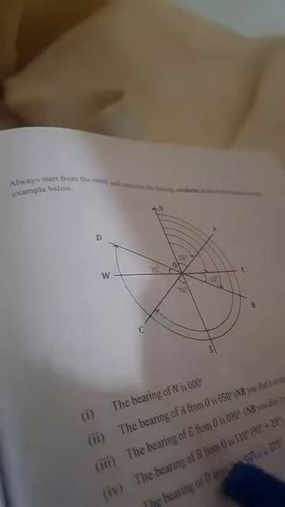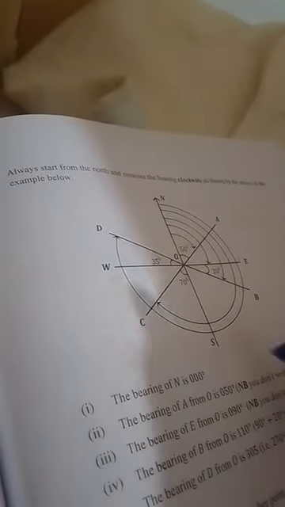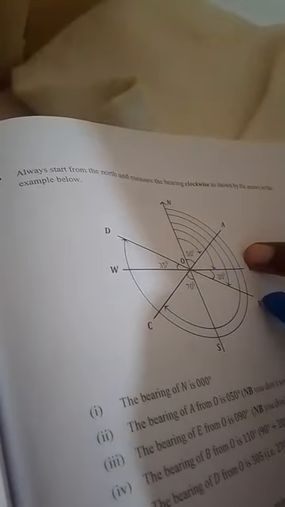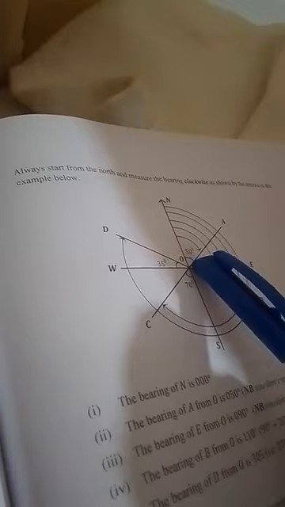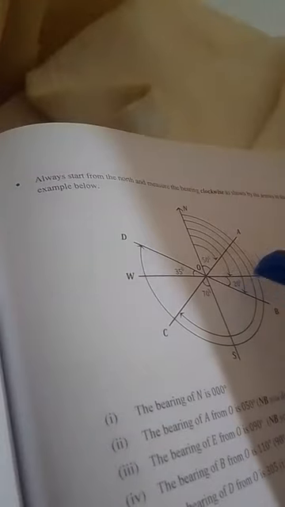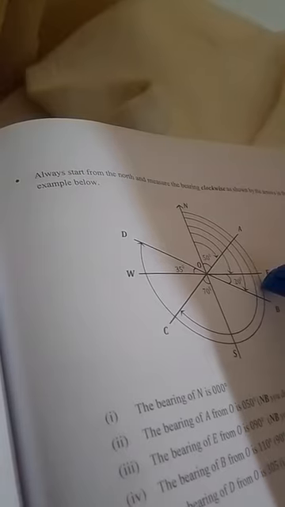090. The bearing of B from O is 110. Let's see. B from O. B is not a main point in here. Main points in here: southeast, north, south, west. So now the bearing of B from O. There's something they added. All of it together has to make 360. Do you understand? You should add everything, you should make 360.